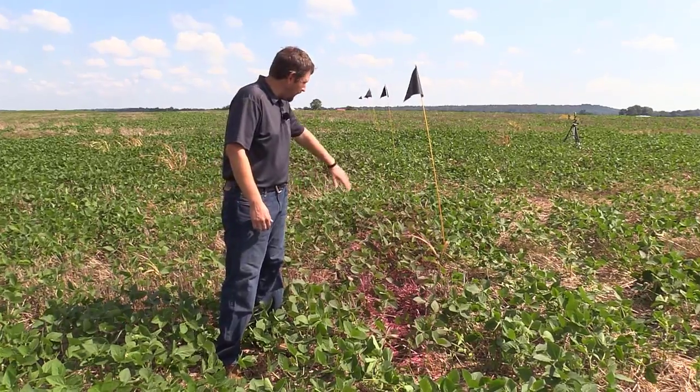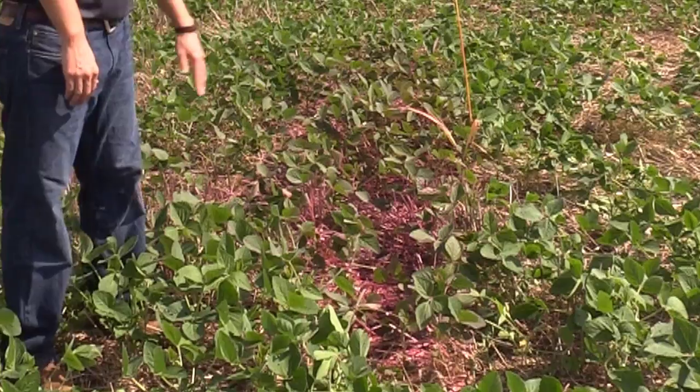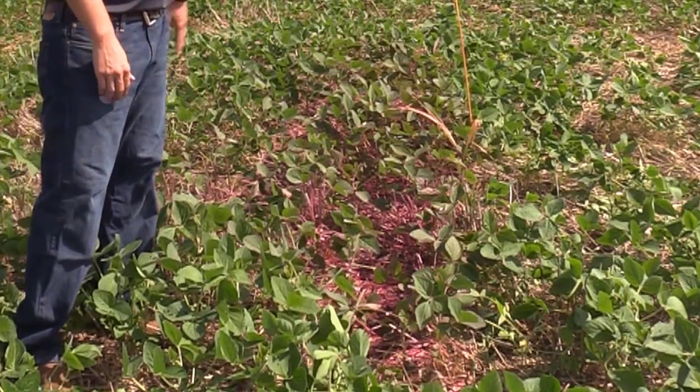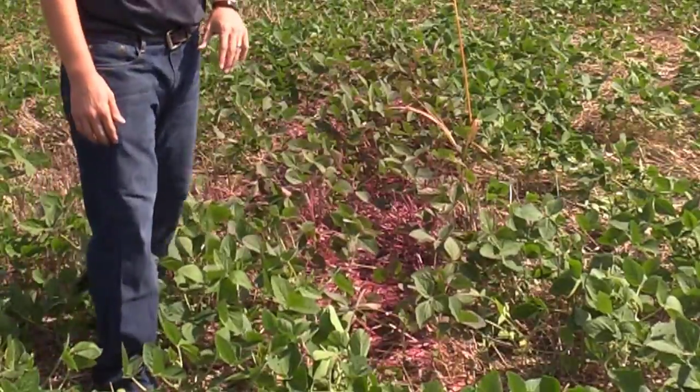But even visually now, after they've sprayed, this is where the boom was, what, 24 inches, and you can see the pink dye has come out maybe 2 foot from where it was sprayed on that flag. So we'll move on back and look at the next ones now.